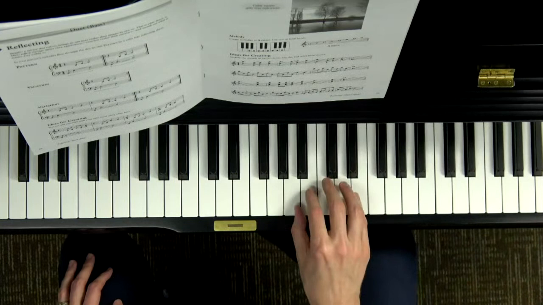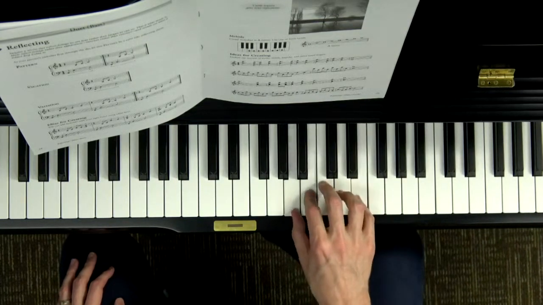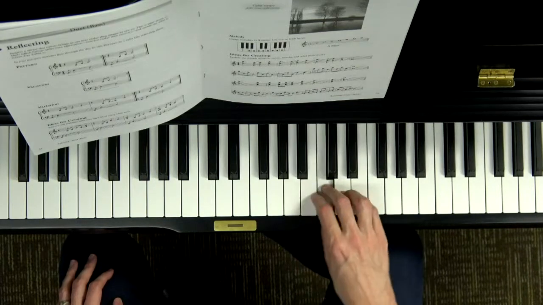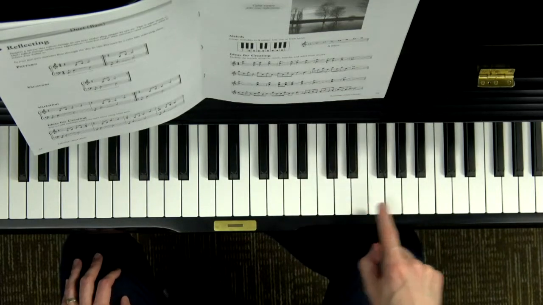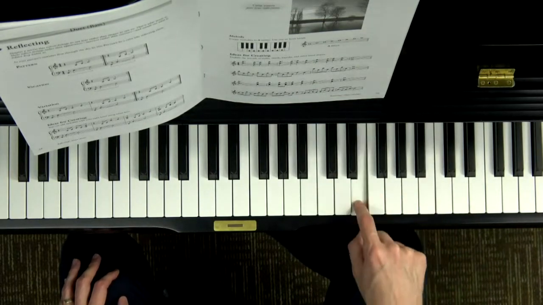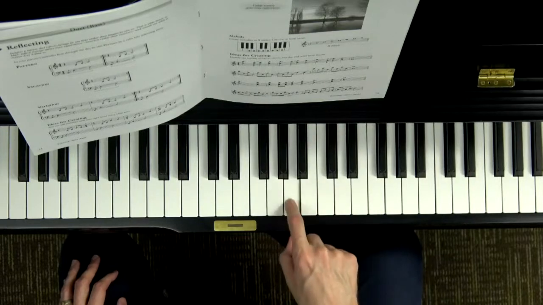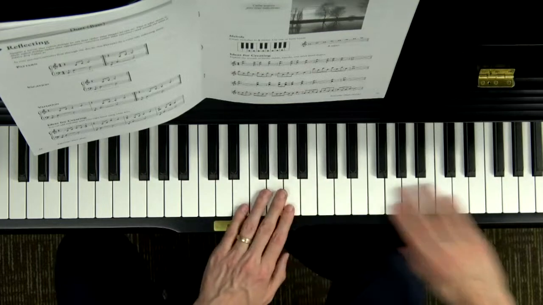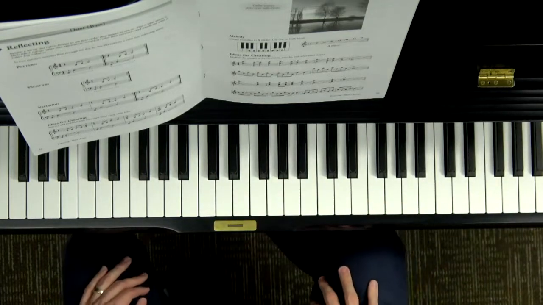And then if you get bored of that, my accompaniment is in the key of A minor, so you could use these 5 notes of the A minor pentascale, or any white key actually is going to sound beautiful with this accompaniment. So let yourself run free today.